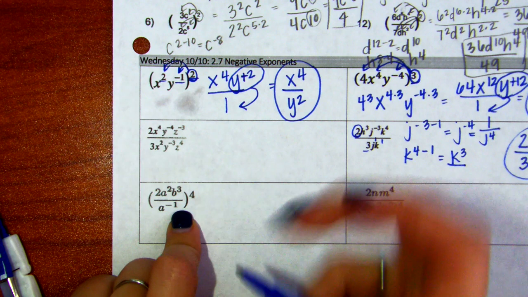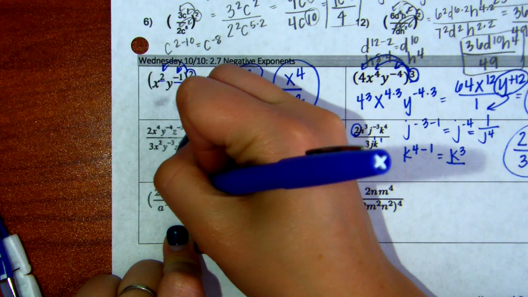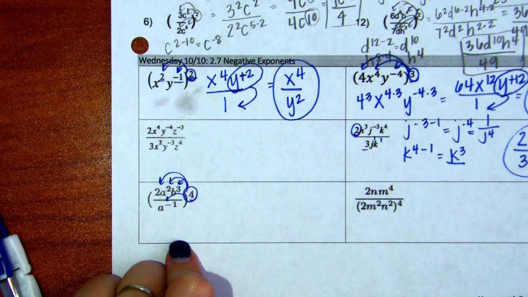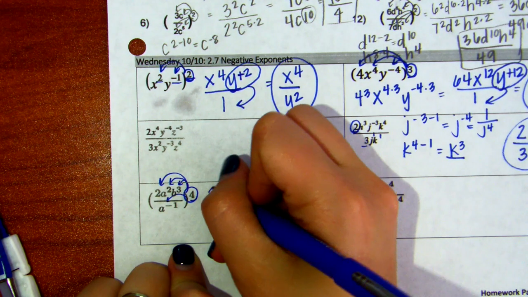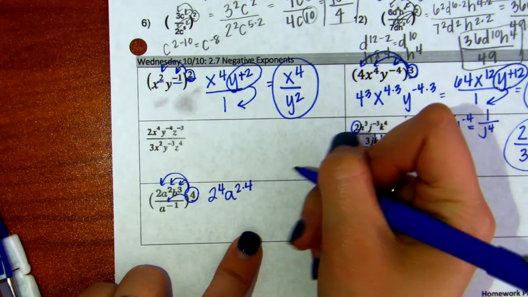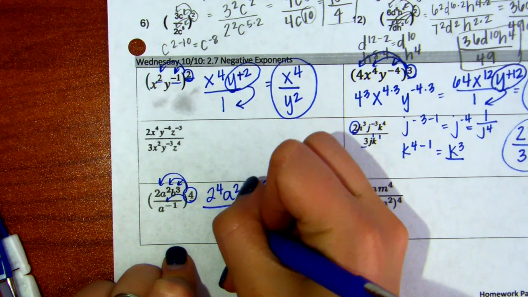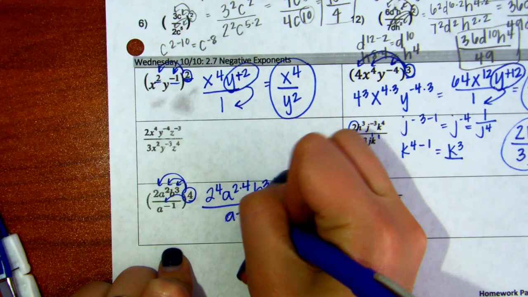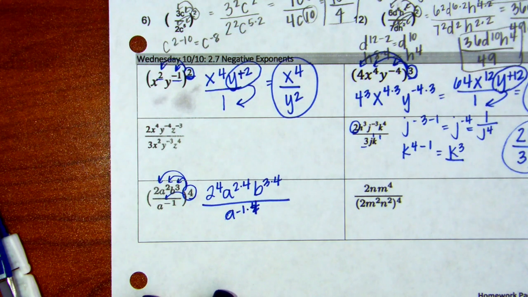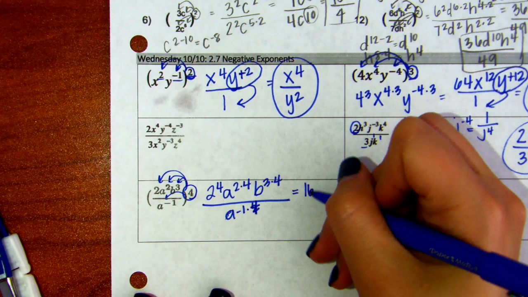This combines my power to a power rule. And I'm going to distribute my 4 to everything in the numerator and everything in the denominator. So this becomes 2 to the 4th power, a to the 2nd power times 4, b to the 3rd power times 4, over a to the negative 1 times 4. 2 to the 4th power is 16.